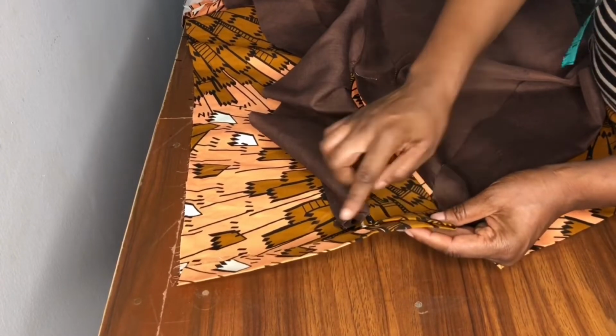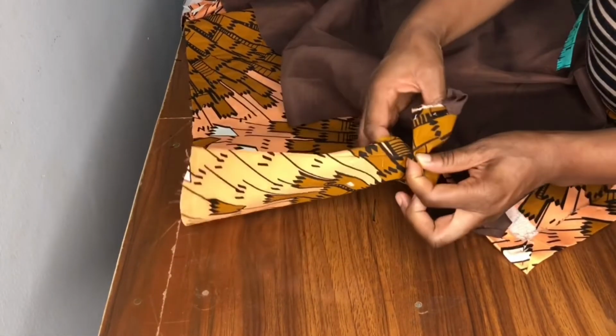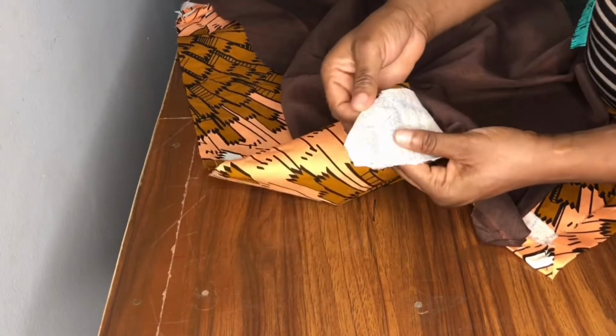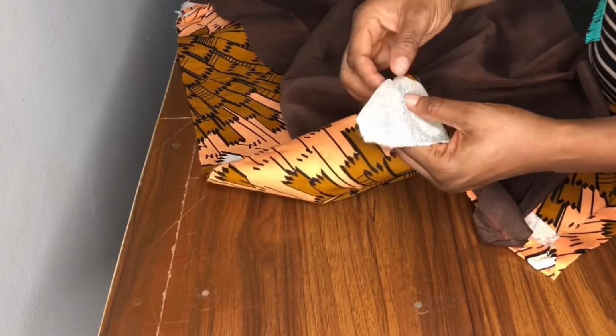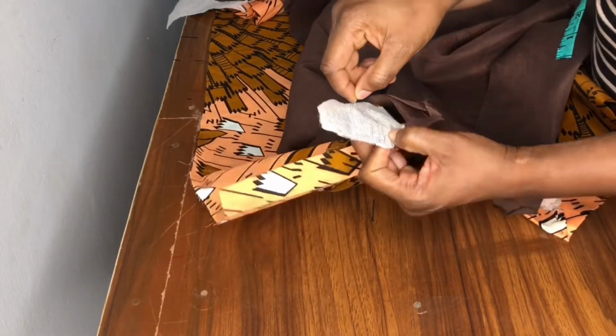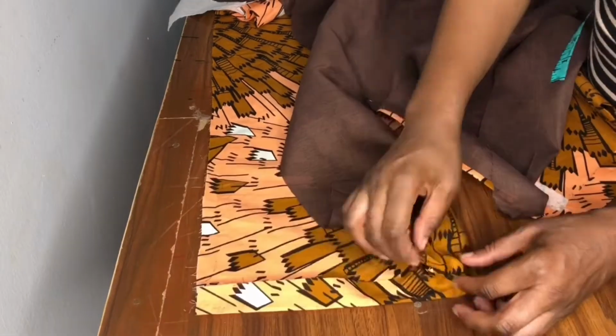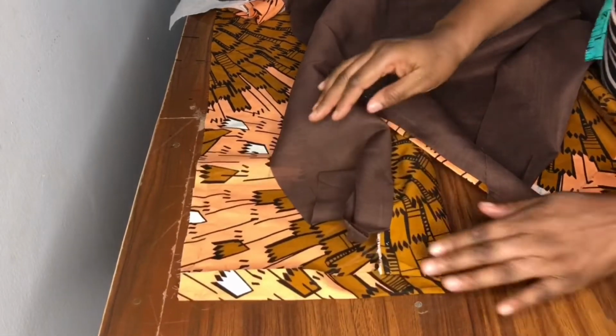So because I've ironed it, I can see the two edges. So I'll just pick these two parts like this and I'll pull it out. So as you can see, I'm seeing the line. What I'll do, I'll trace it, I'll pin it up. That's how I'll sew it. So when I put it back in, it will look like this.